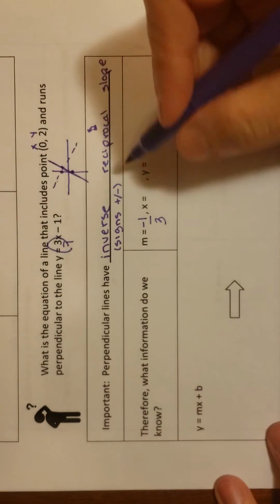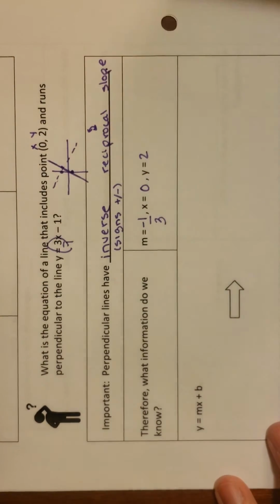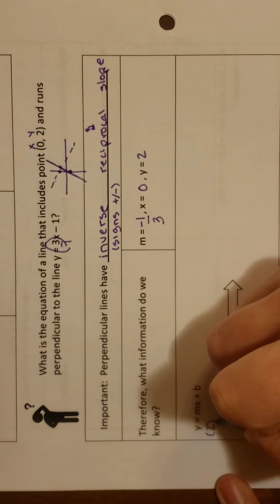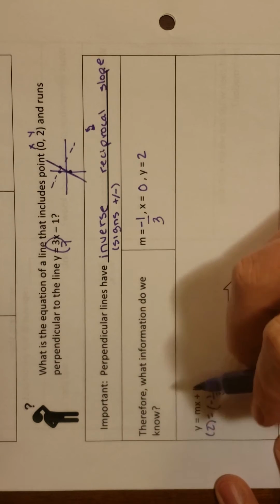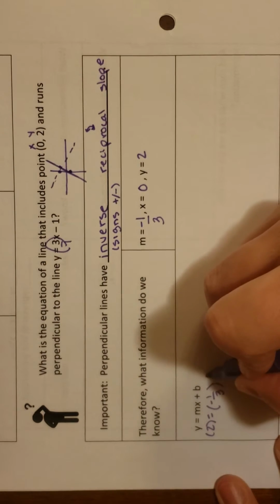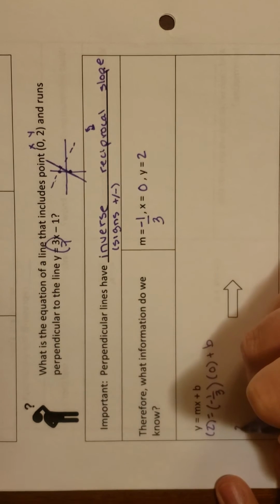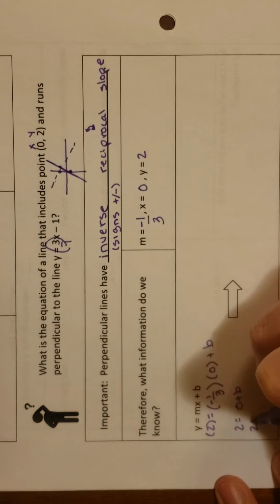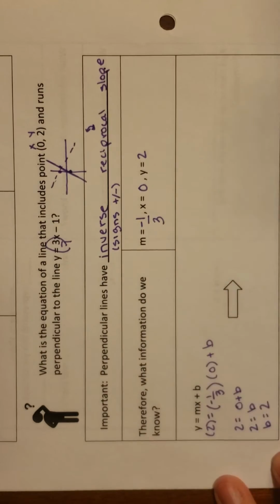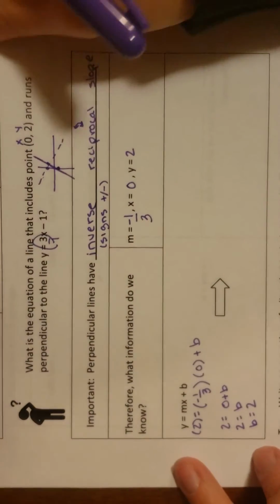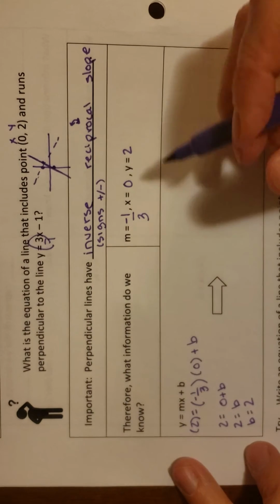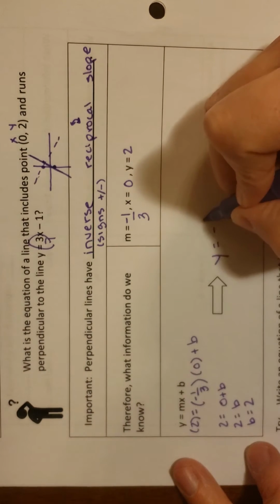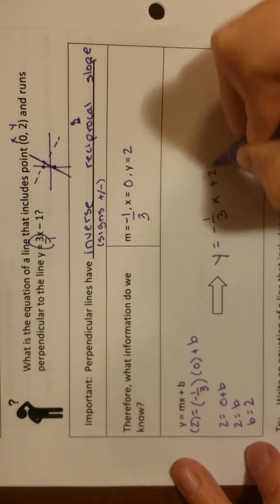Okay, x and y. X is 0, y is 2. And now we just do the same thing we've been doing. So y, 2, equals negative 1/3 of, what's the x again? 0. Ooh, that'll be easy. Plus b. 2 is, this is going to 0 out, right? I don't have to write it all out, but I'll be a good teacher and show all the steps. You, of course, do not have to do all of that. I probably would have skipped those two. And then, so our equation is y equals negative 1/3 x plus 2.